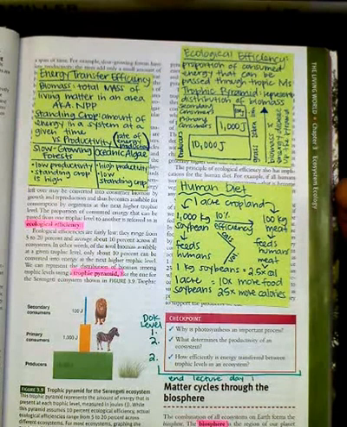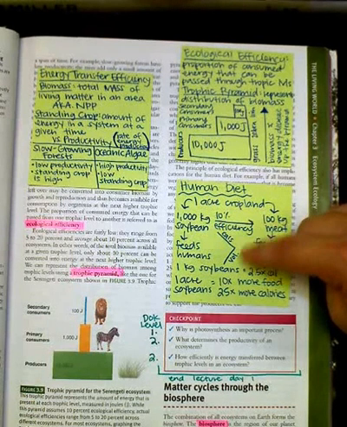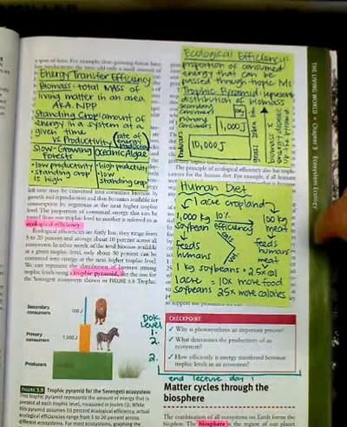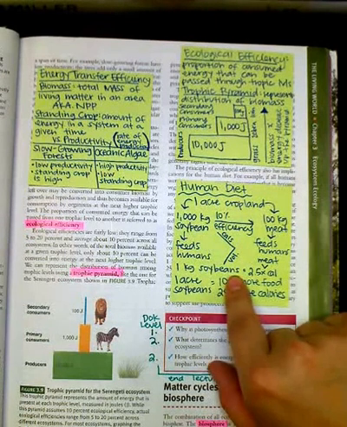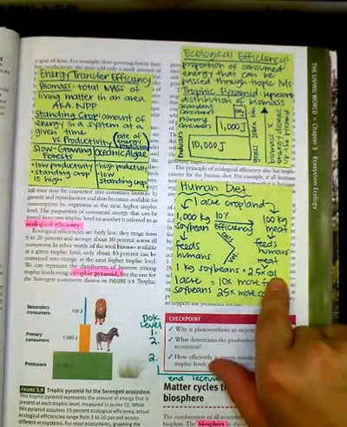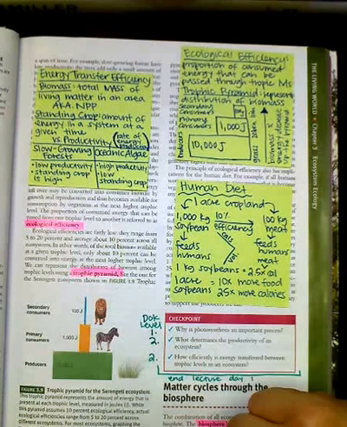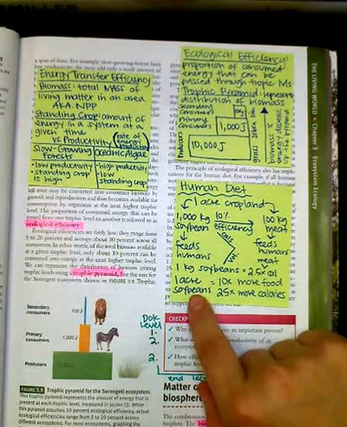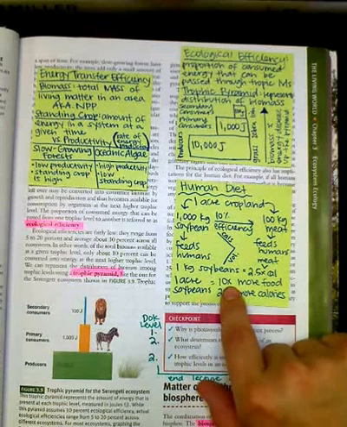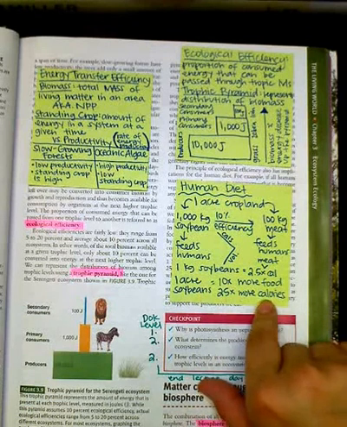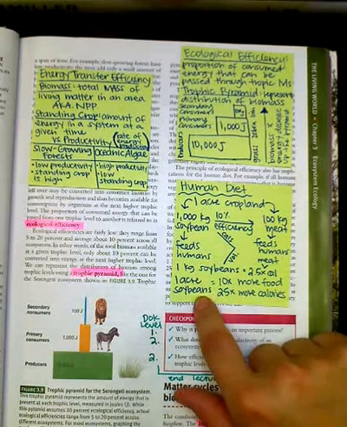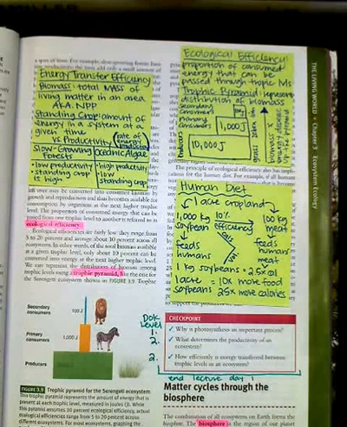More calories for less volume. So 1 kilogram of soybeans is 2 times the calories of meat. So 1 acre of soybeans will produce 10 times more food and 25 times more calories than 1 acre of cows or chickens or whatever.